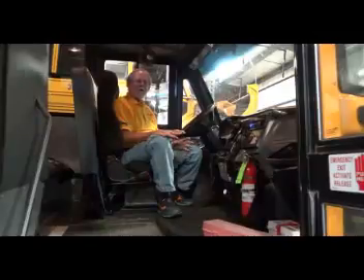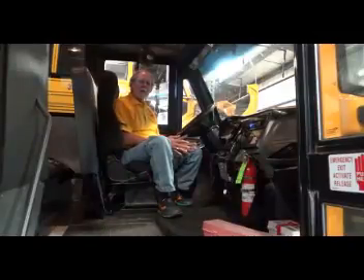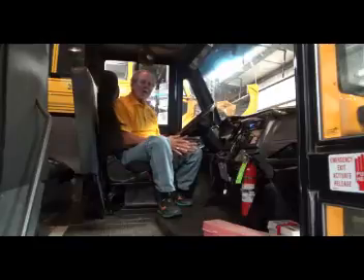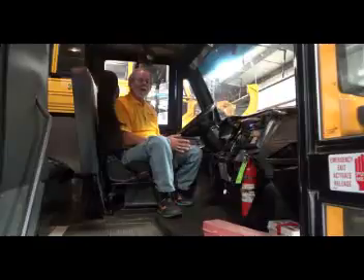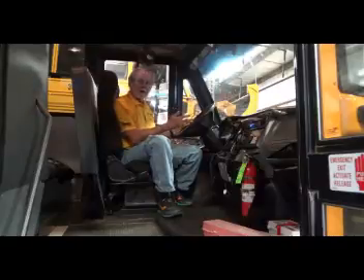And today we're going to be talking about engine diagnostics and how to retrieve those through the dash. First off, whenever you have a bus with a problem, and you're going to be working on it yourselves, or you're going to have someone else come work on it for you, the best thing we can do is let the bus tell us what's wrong. We do that with the dash.